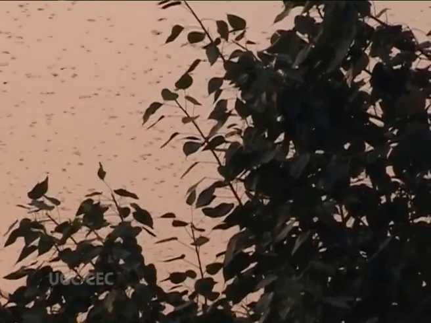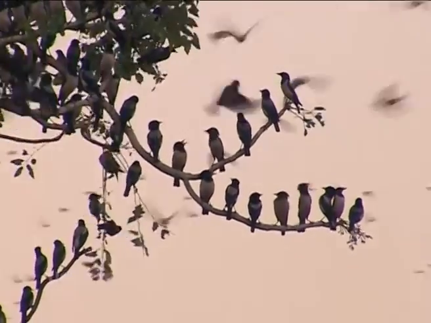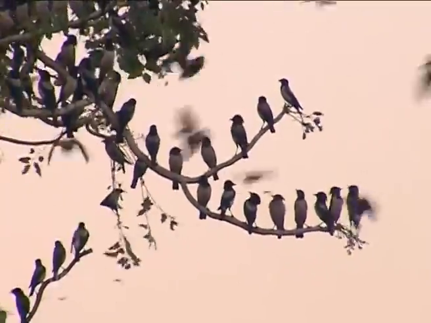We do not know exactly whether they are sharing the information, but they are very, very noisy when they gather at the pre-migratory roosting places.